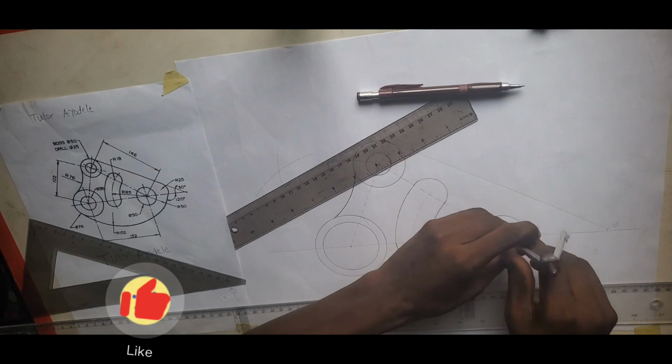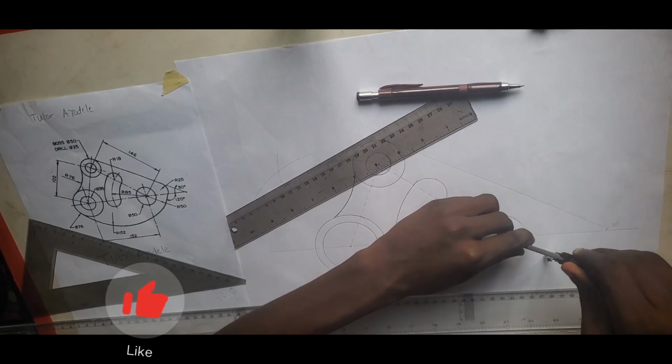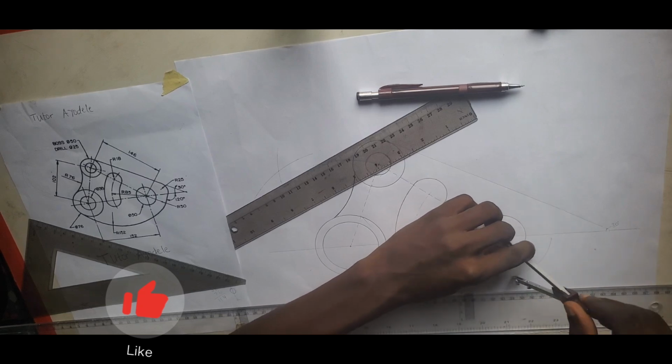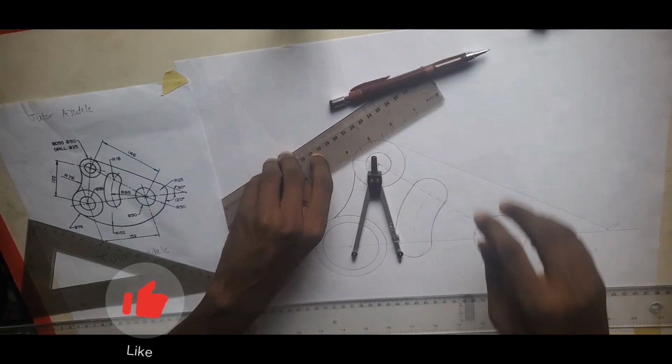5 centimeter. So I will place it here. I will mark an arc. Let's make it thin first. Let's make it thin. Okay. All right.